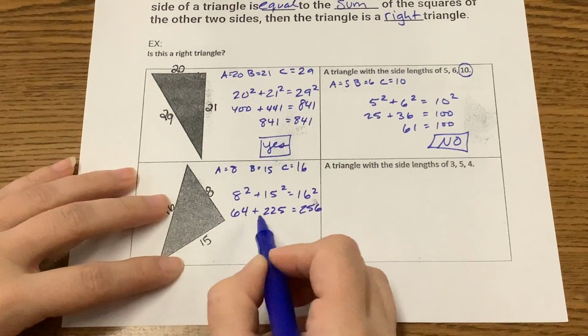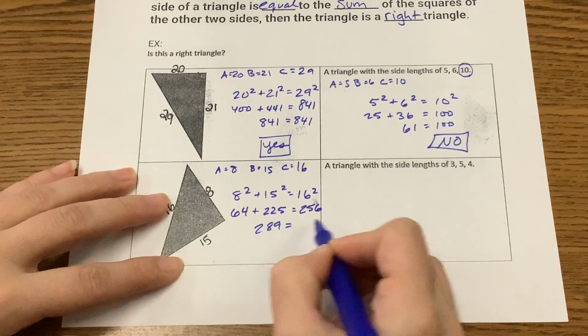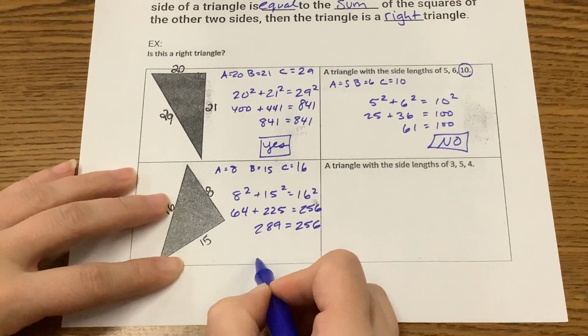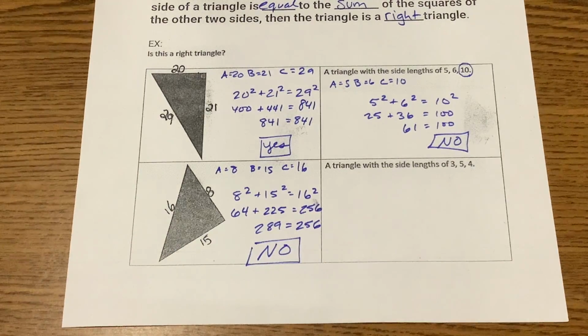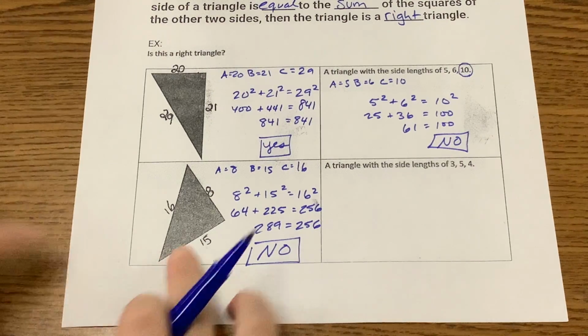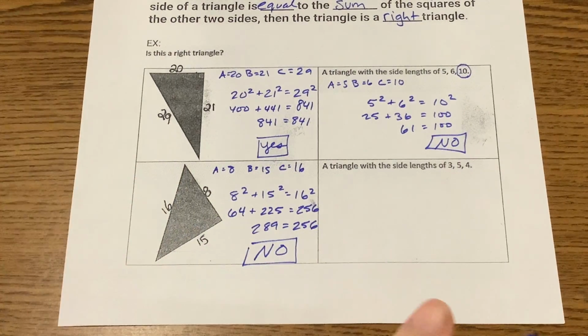And then whenever you add these together, is 289 equal to 256? No, they are not, so it is not a right triangle. Even though the diagram looks like a right triangle, it not always is.